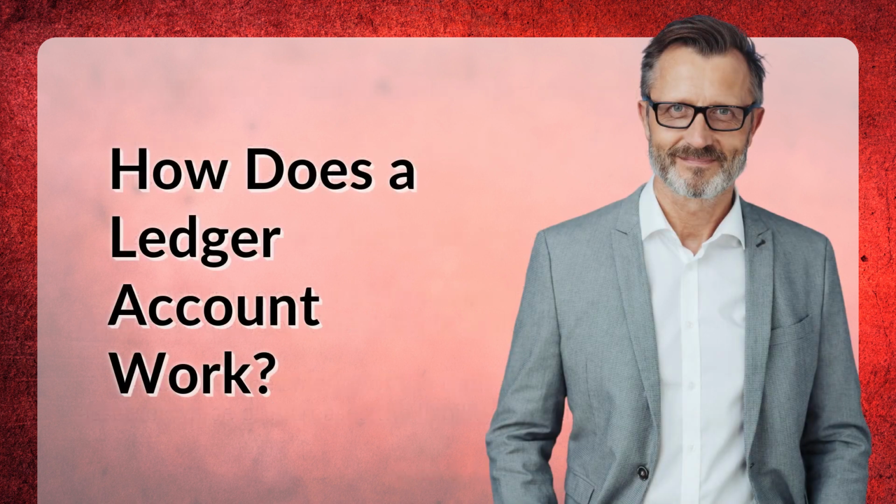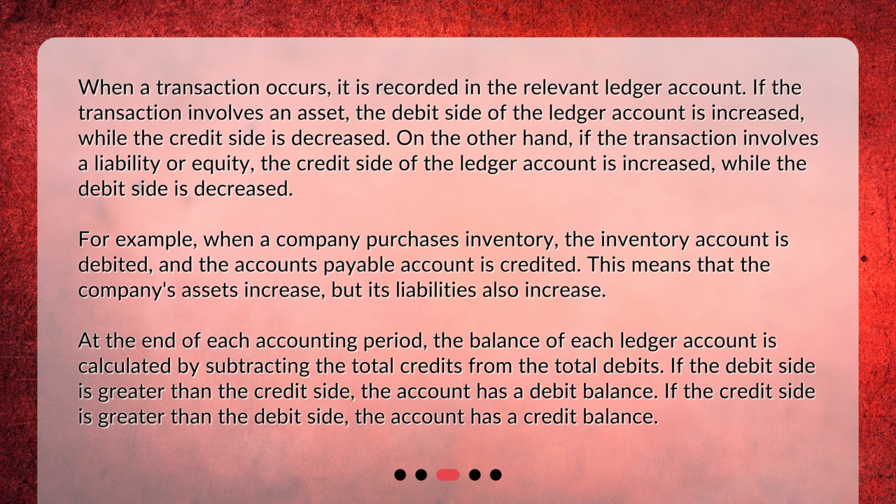How does a ledger account work? When a transaction occurs, it is recorded in the relevant ledger account. If the transaction involves an asset, the debit side of the ledger account is increased, while the credit side is decreased. On the other hand, if the transaction involves a liability or equity, the credit side of the ledger account is increased, while the debit side is decreased.